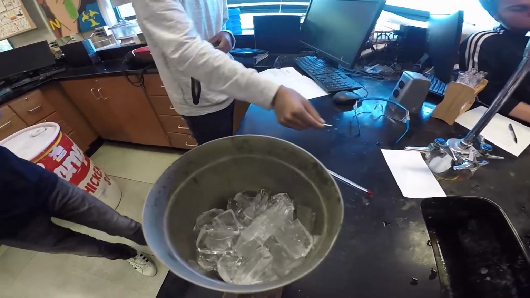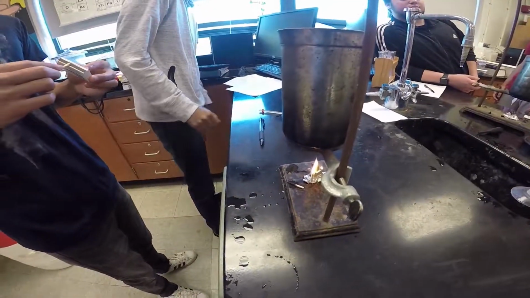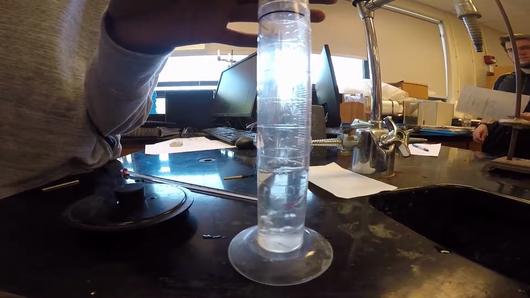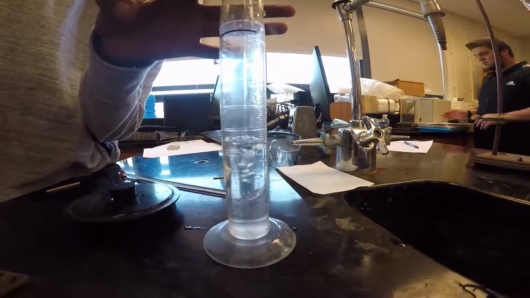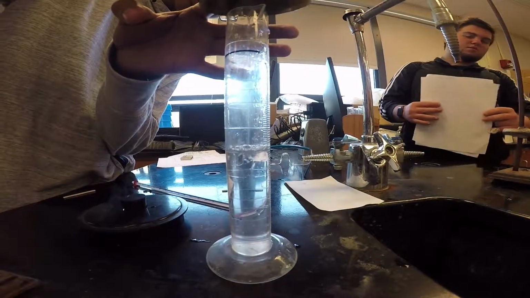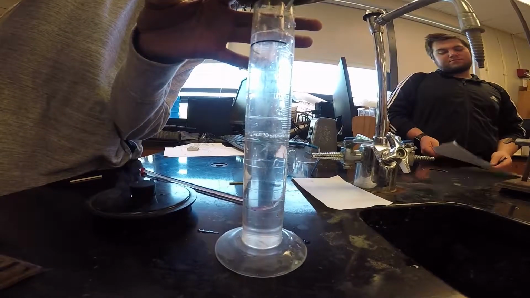So then you're going to let it melt the ice and then measure the mass of the water. Now you're going to take that volume multiplied times what?